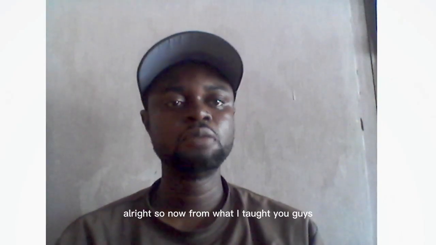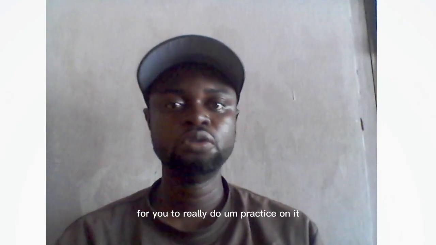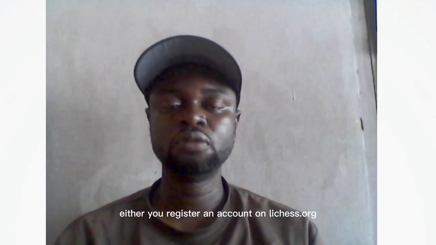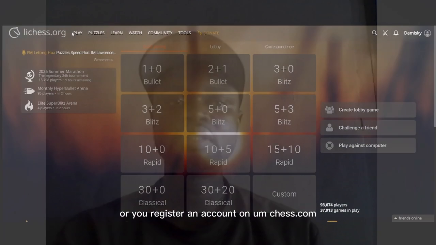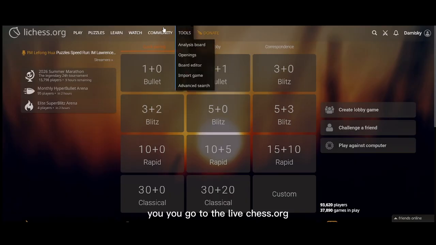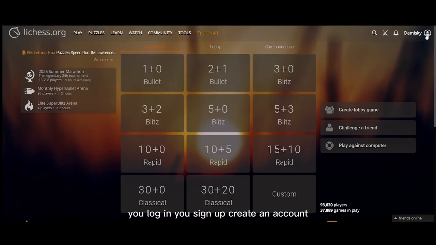Alright, so now from what I taught you guys, for you to really practice, either you register an account on lichess.org or you register an account on chess.com. But most of the time I like to use Lichess to do most of my practice because it's free. Now one of the things you're going to do as a task is go to lichess.org, log in, sign up, create an account.